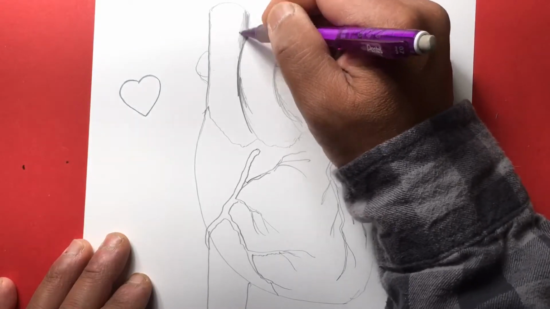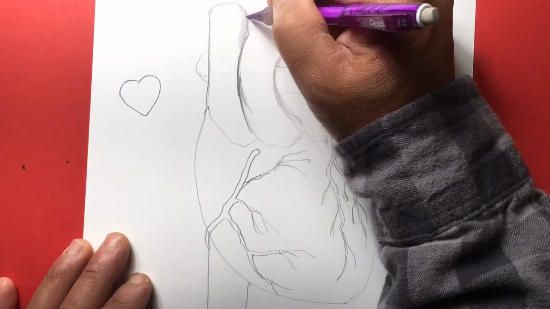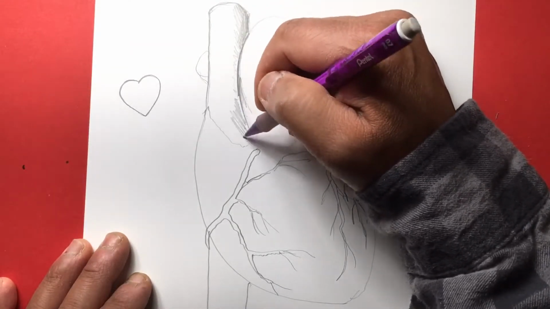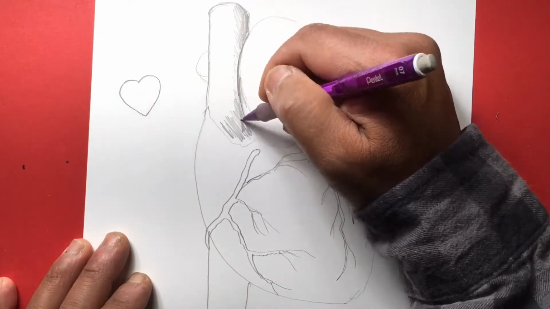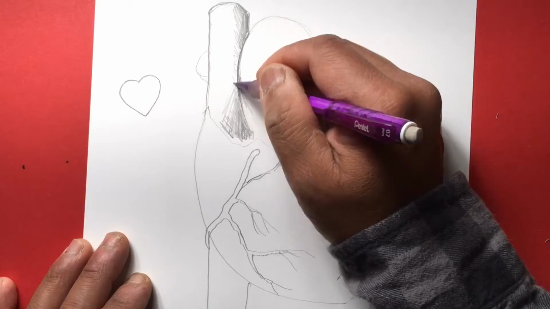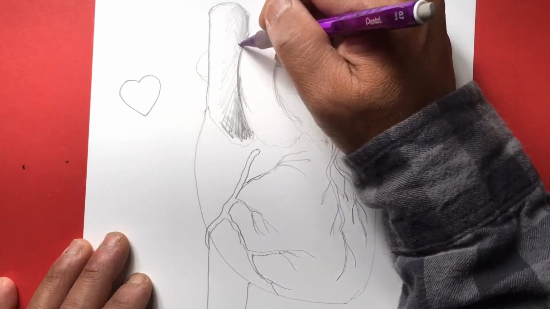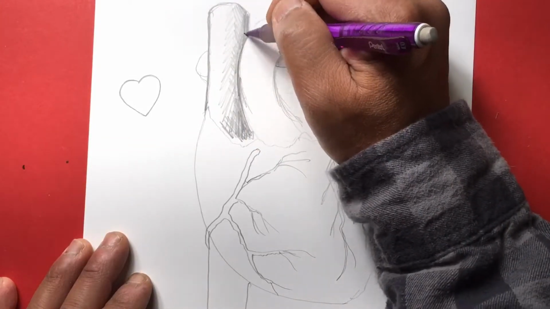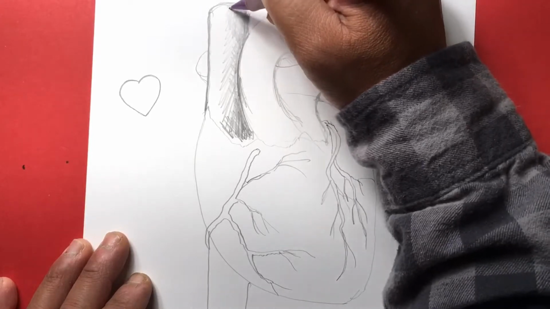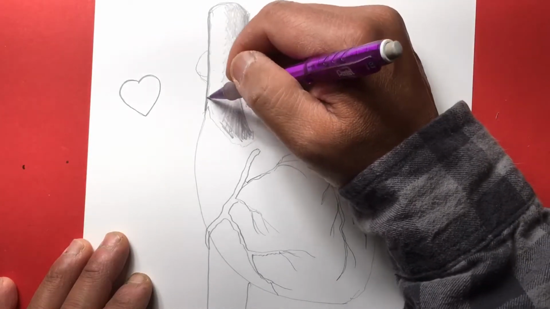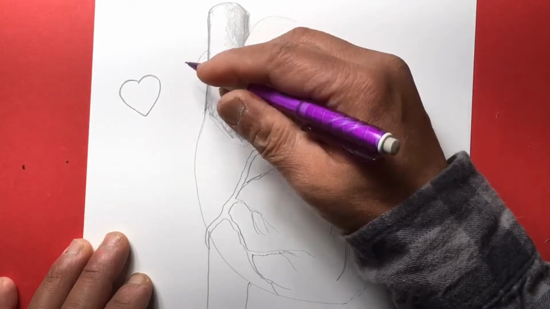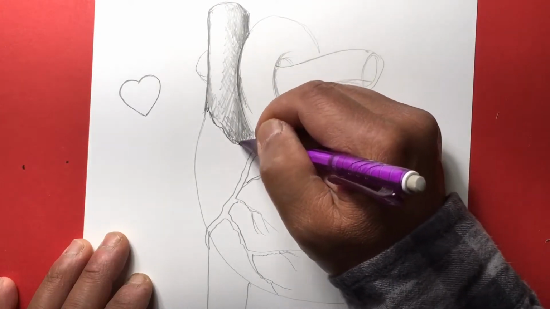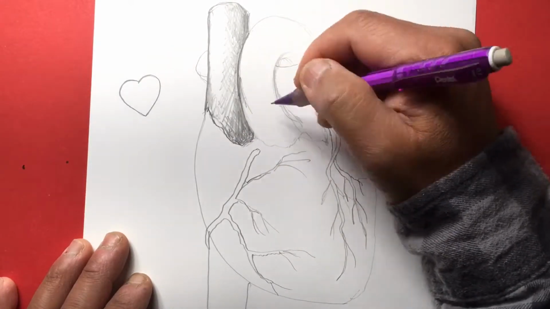So let's just kind of shade these a bit. And I'm just gonna use a crosshatch style here. It's kind of like a rough sketch. So essentially, that's what a real heart looks like. All right, I'd like to make the outline a little thicker, just for more contrast when I draw.